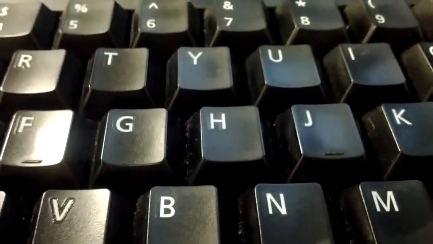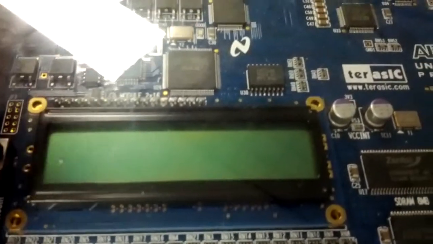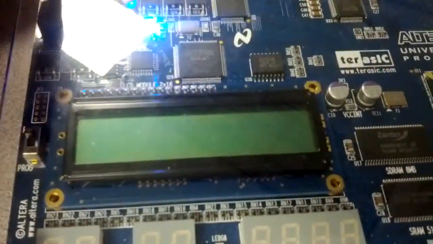Hey YouTubers, I'm here to show you one of the games that we had to create. The game was called Goldie. Goldie was supposed to eat a fish. Fish was indicated as alpha, so right now I'm showing you the board that we had to use.